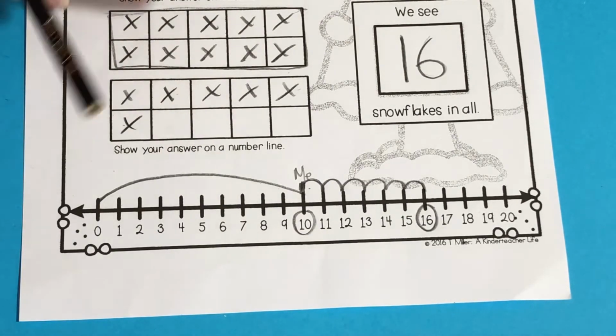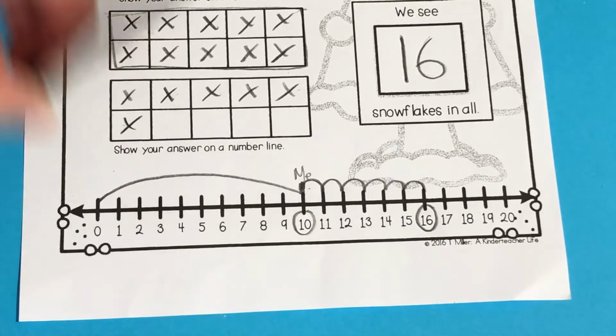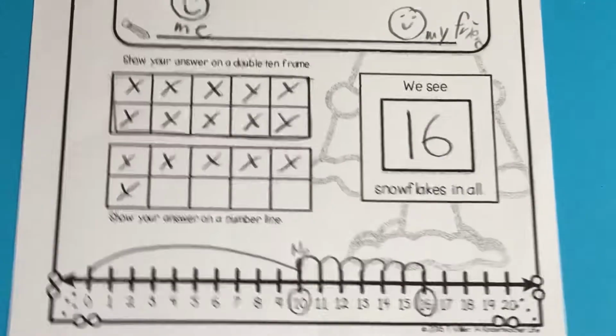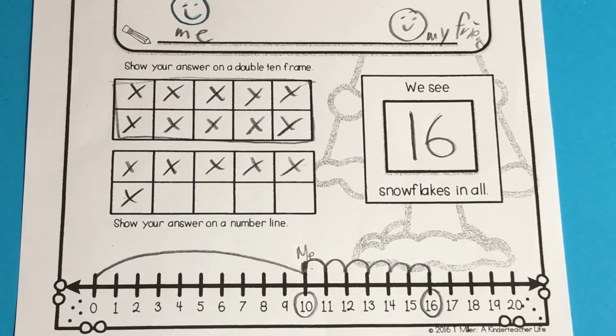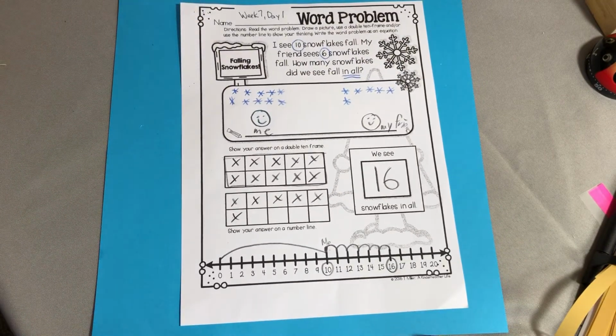Okay, so when you're doing this page, it's very important to do all these steps. Don't just say, oh, I know 10 and 6 more is 16, I'm just going to write it. I want to see you show your work. It's very important when you get into upper grades that you are able to do that. So that's what this math is all about.